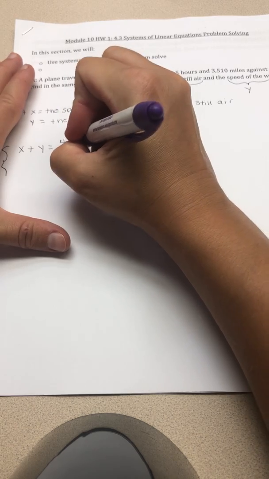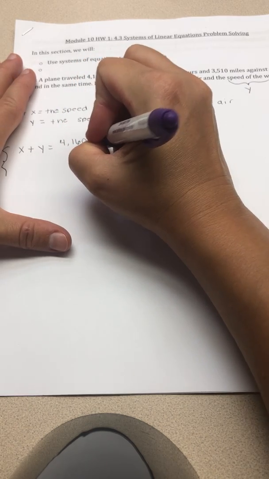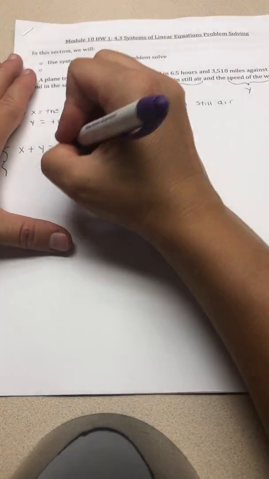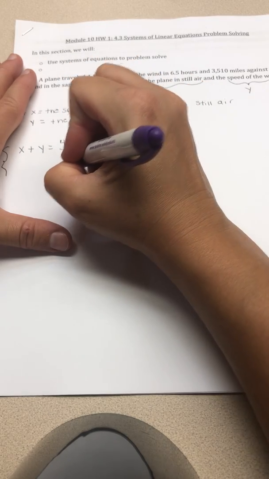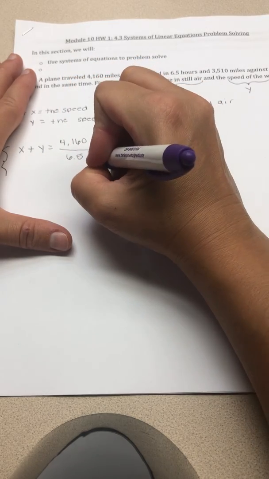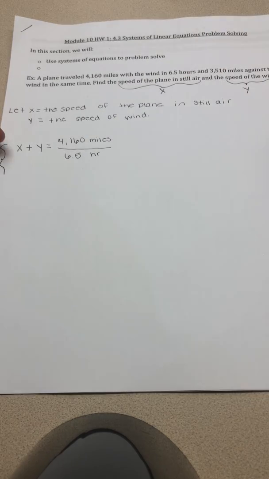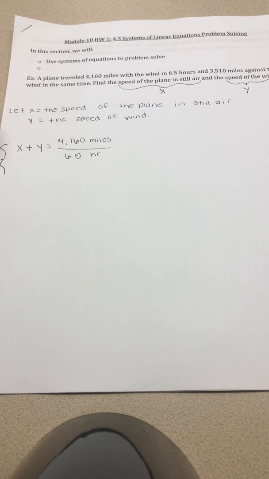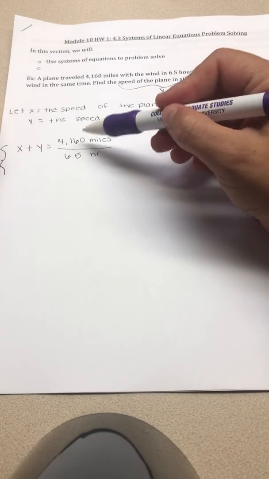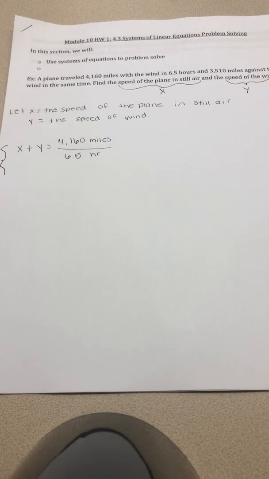So 4,160 miles in 6.5 hours. This will give us miles per hour. This will give us a speed. So the speed of the plane with the wind, so speed of the plane plus the speed of the wind equals miles per hour, which is another speed.